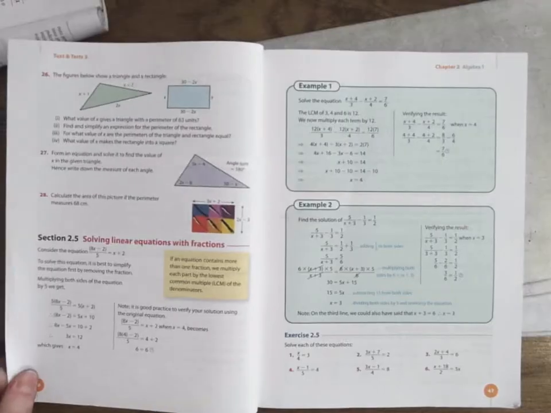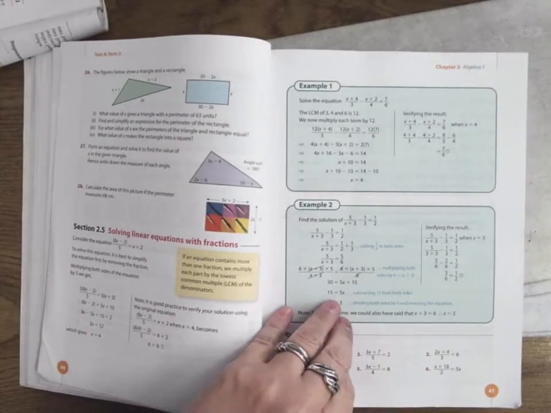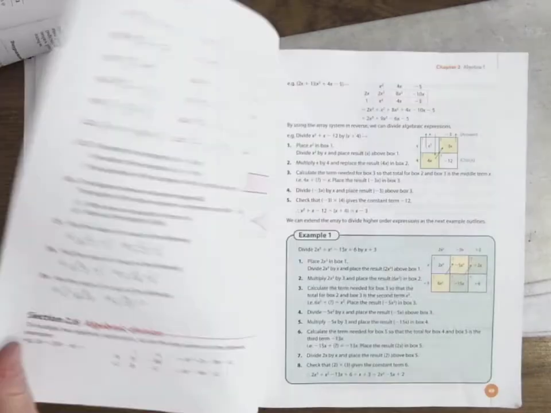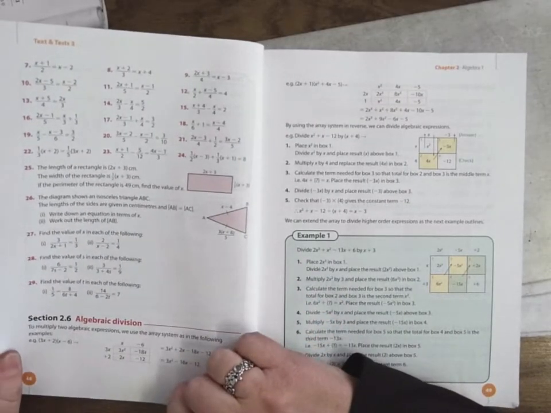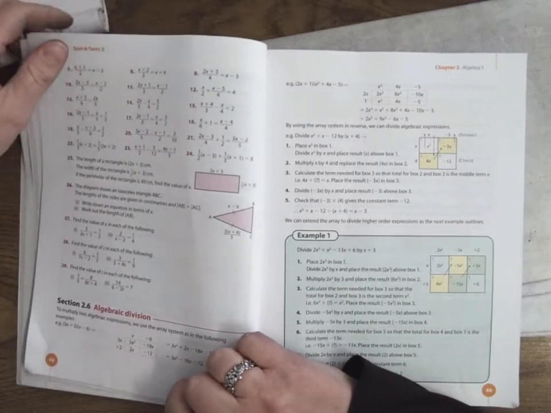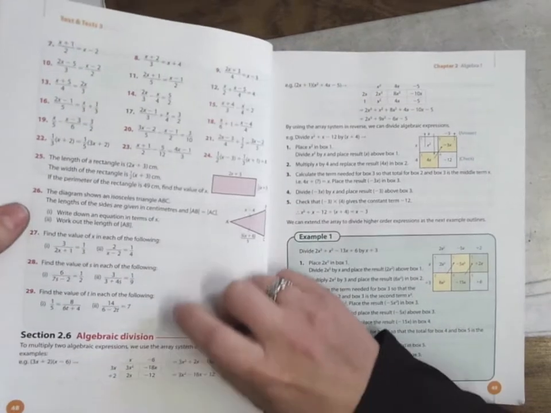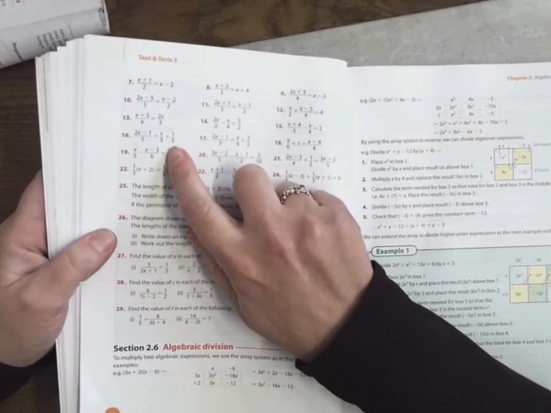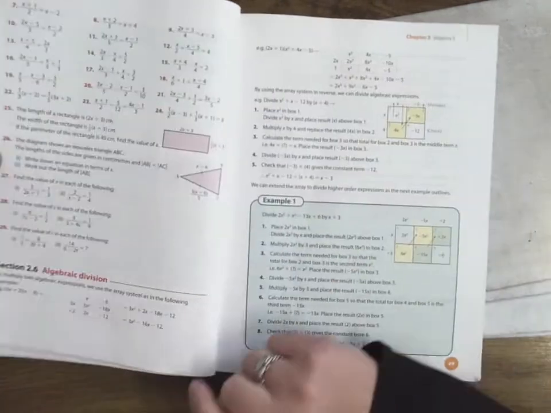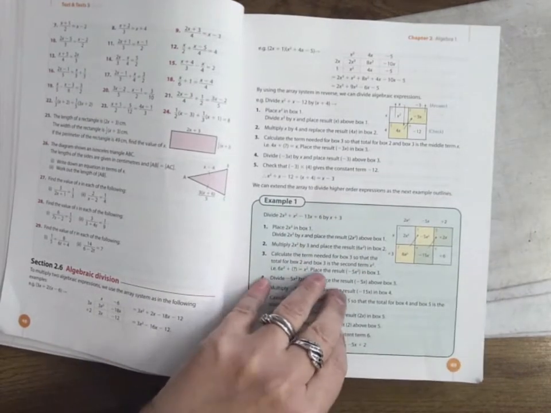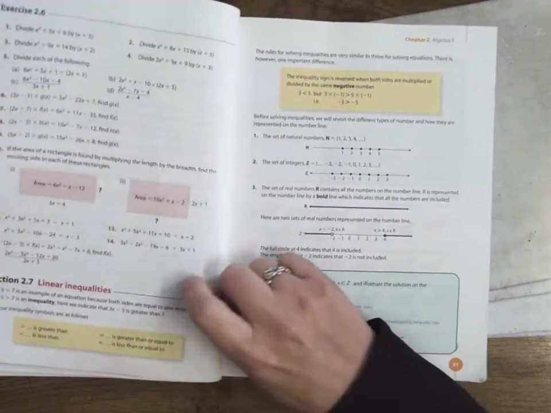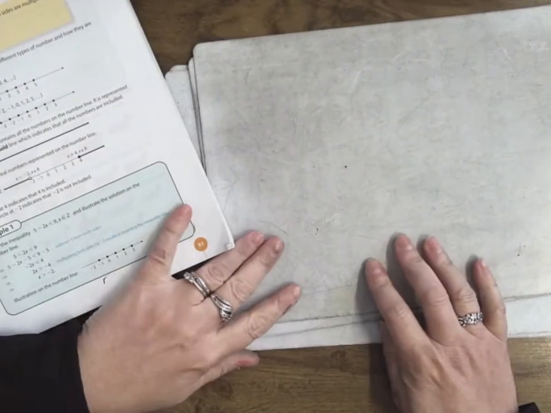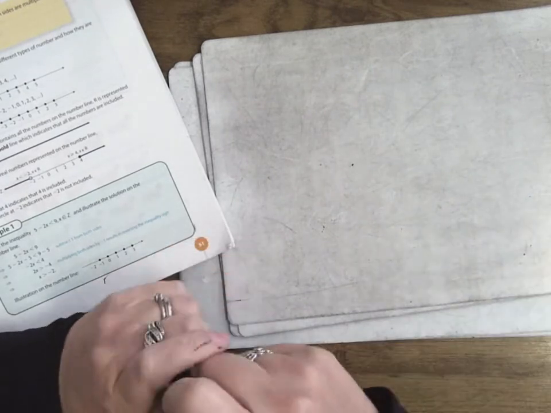Right, page 48, 16 and 17. Okay, so they were solving or simplifying fractions. Anyone need me to do any of those? No? Okay. Right, and page 56, 6 and 7. So page 56, 6 and 7, okay.